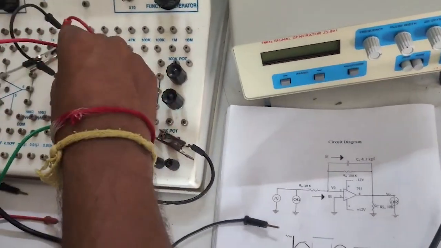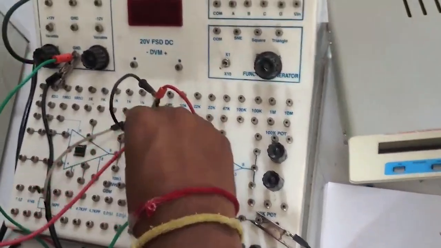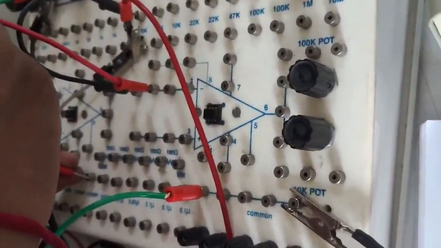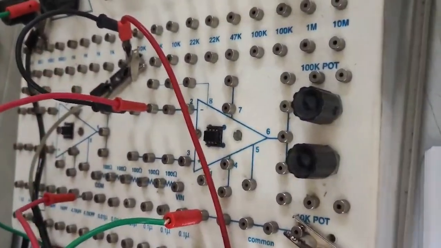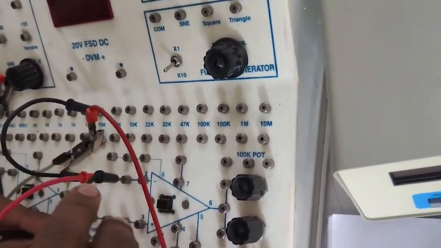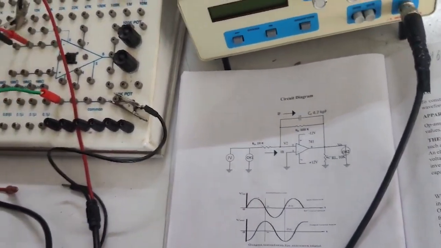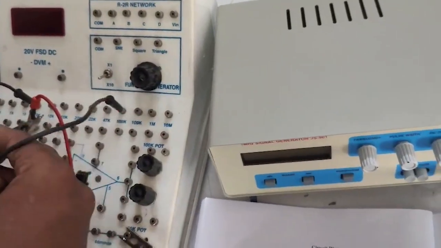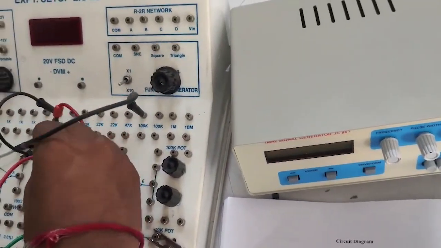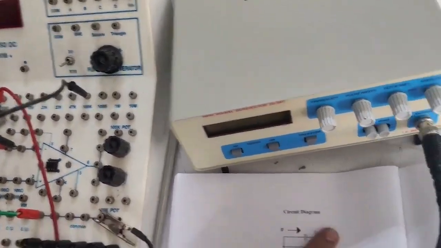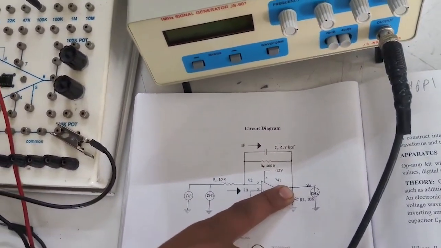So from point 2, first we are going to connect it to a 4.7 kilo picofarad resistance, and another point to 100 ohms, so a 100 kilo ohms resistance over here. And now from those 2 points we are connecting it to point 6.